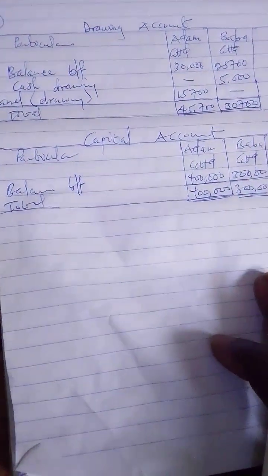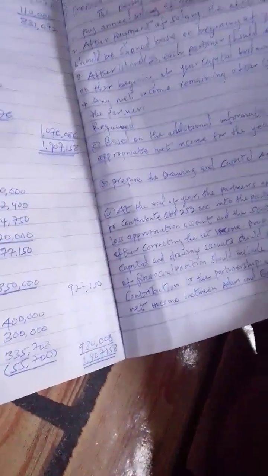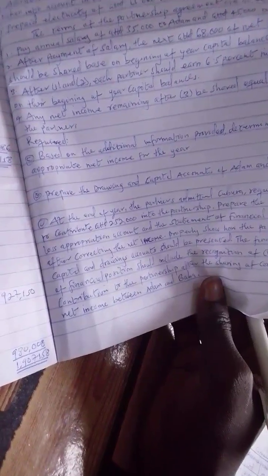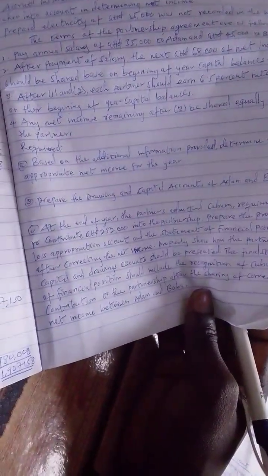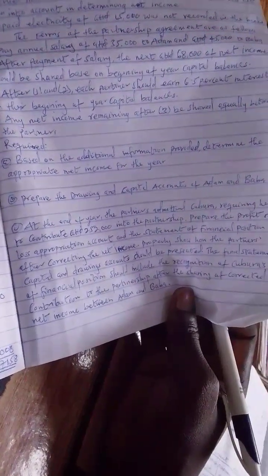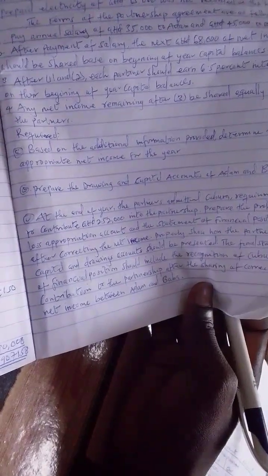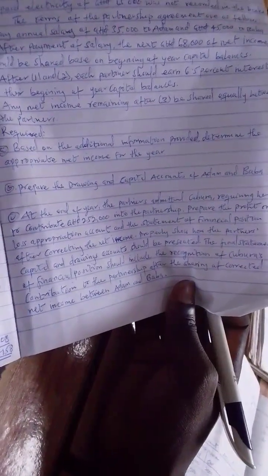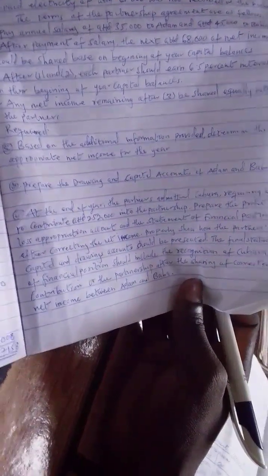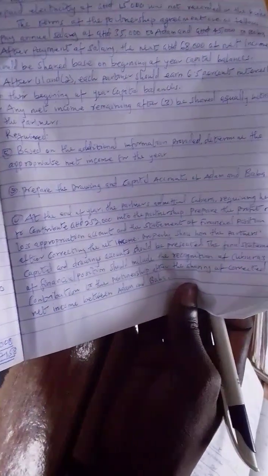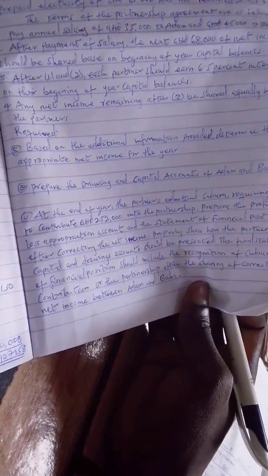And the C is actually telling us that we should prepare the profit and loss appropriation account and the statement of financial position. The statement of financial position after correcting the net income, and properly show how the partners' capital and drawing accounts should be presented.